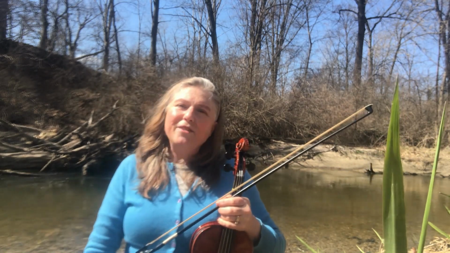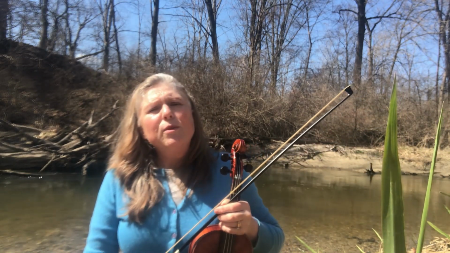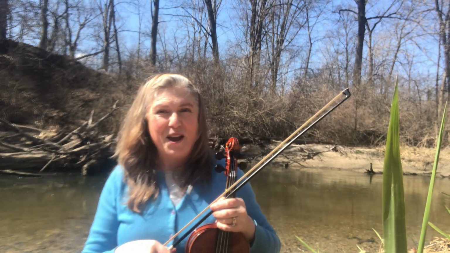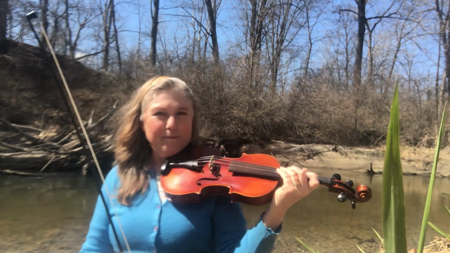So let's give one final run through, playing with the 2 notes at once. When violin playing, we call that double stops. Okay, so here we go, playing both parts together.